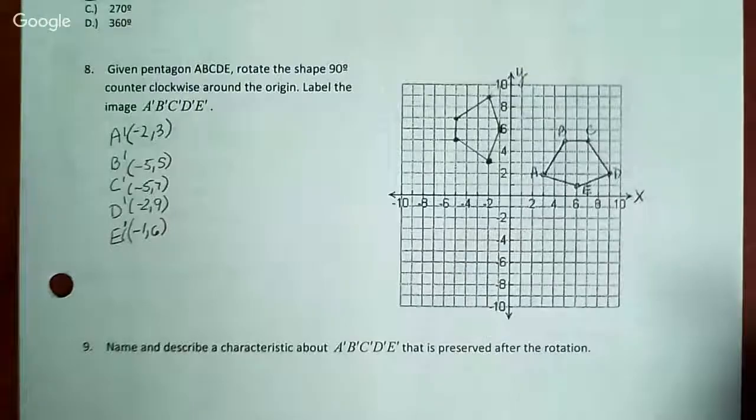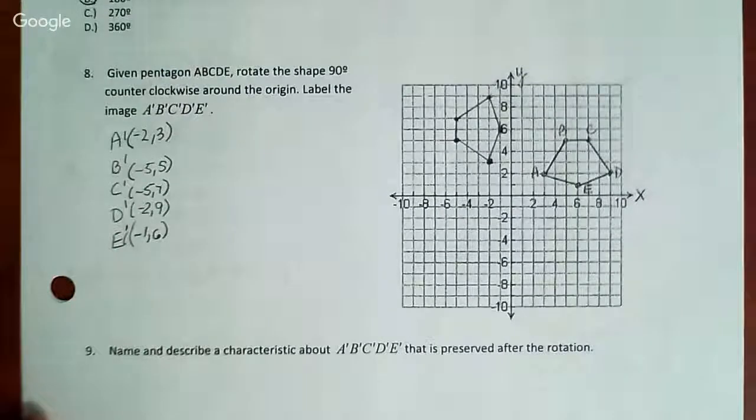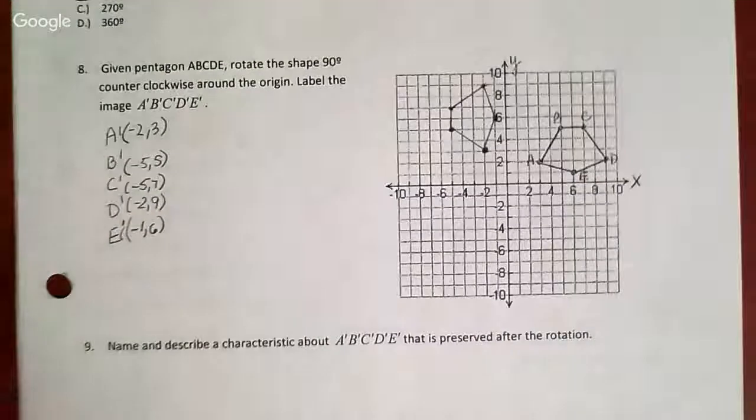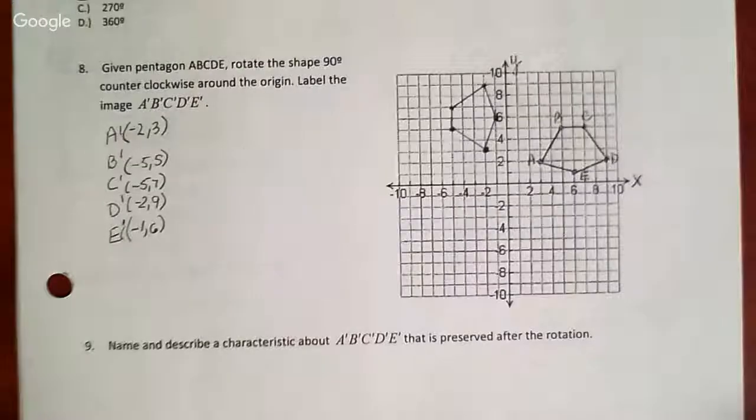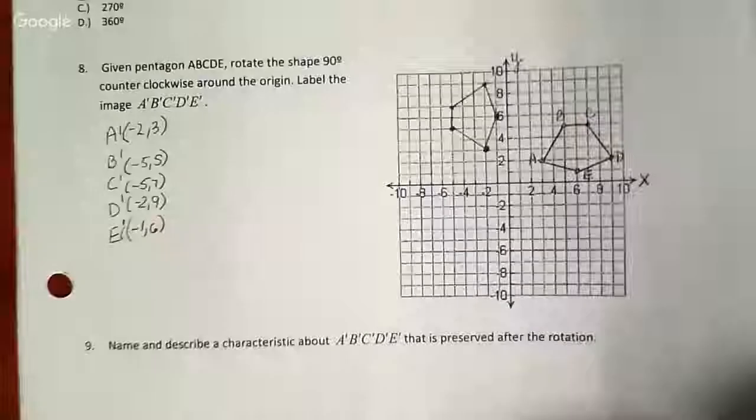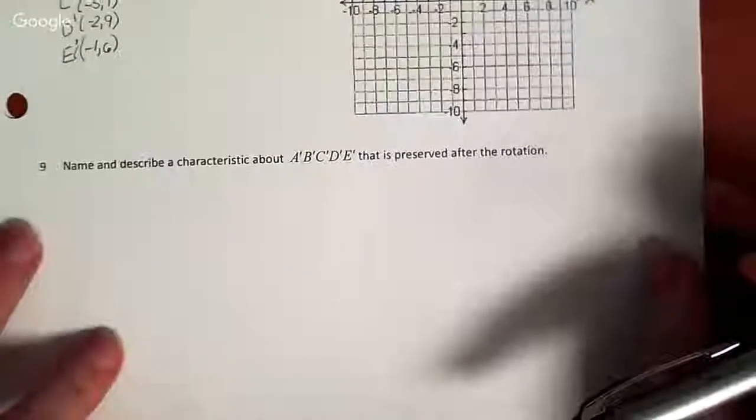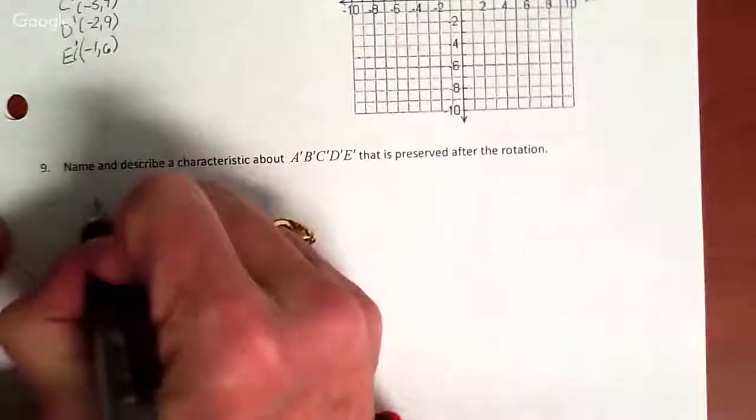It says name and describe the characteristic about A'B'C'D'E' that is preserved after the rotation. Okay, one characteristic that is preserved is angle measurement.